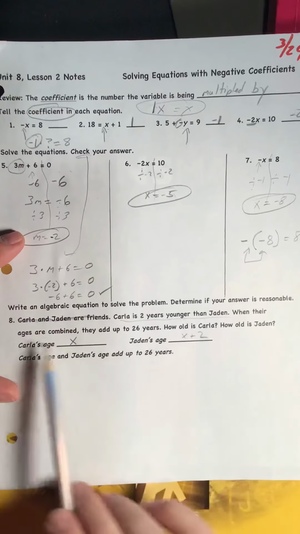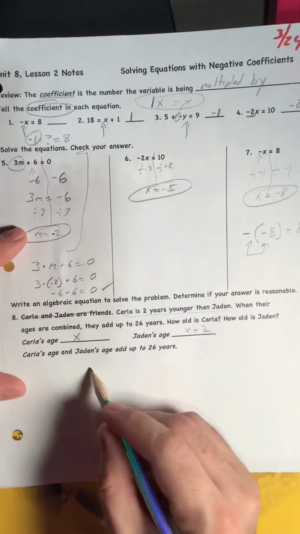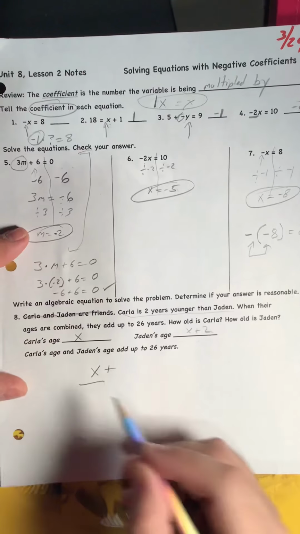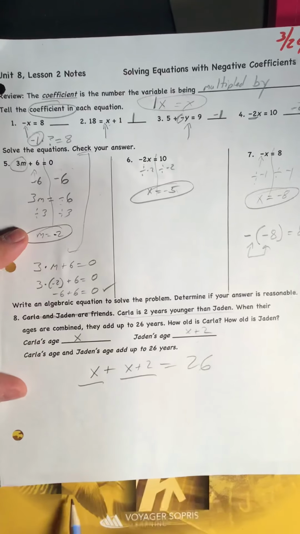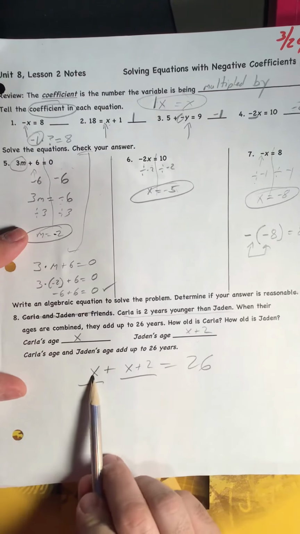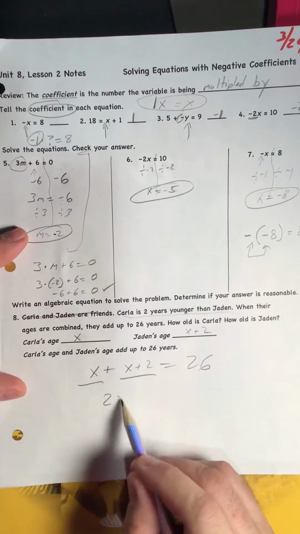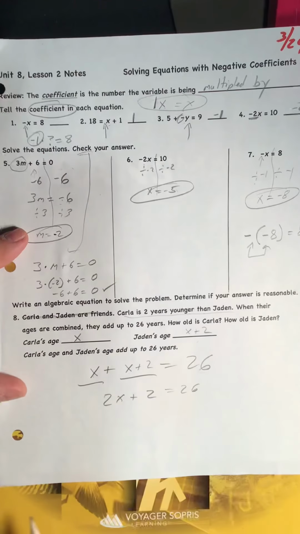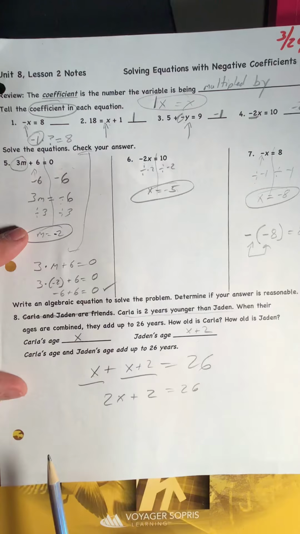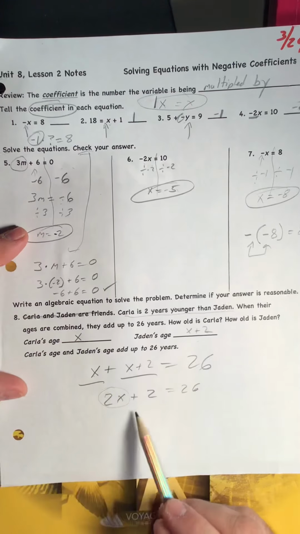And then it says when their ages are combined, they add up to 26. So I'm going to add those two things together. X, that's Carla, plus X plus 2, that's Jaden, is 26. Combine like terms: I have one X plus another X. That's two X's. Just leave the 2 alone. And there's my equation: 2x plus 2 equals 26. Again, I'm not going to touch that.